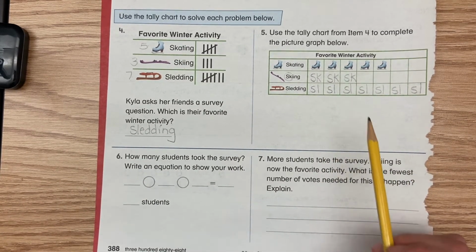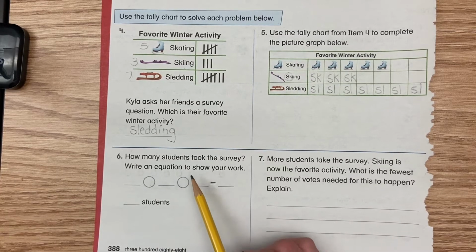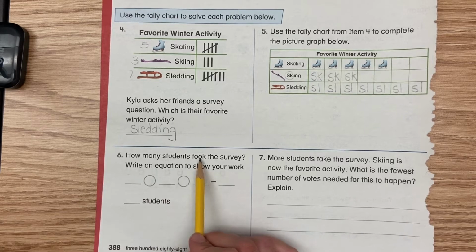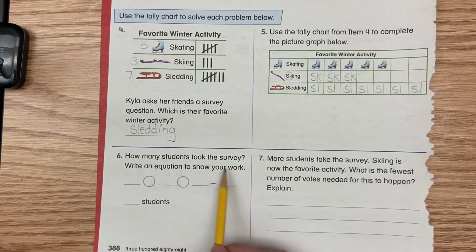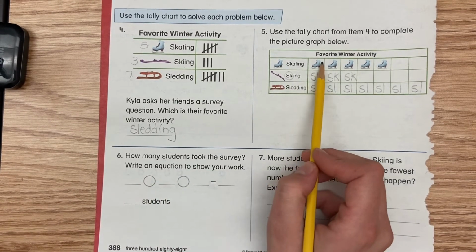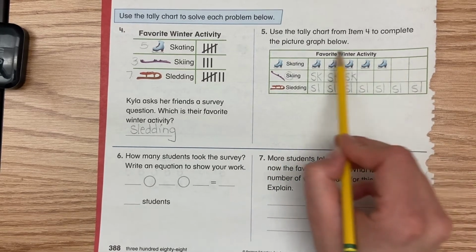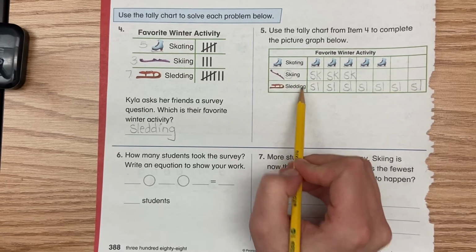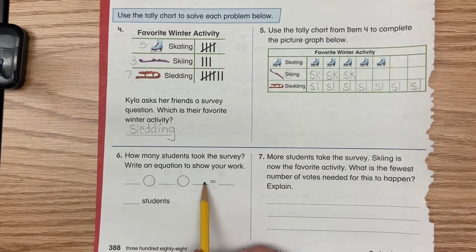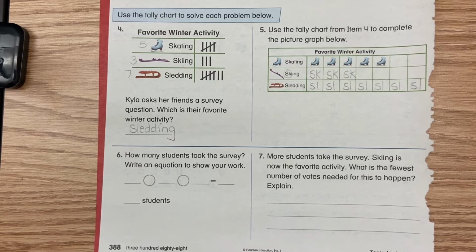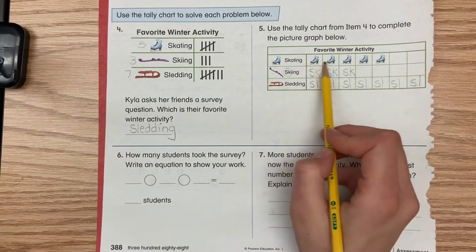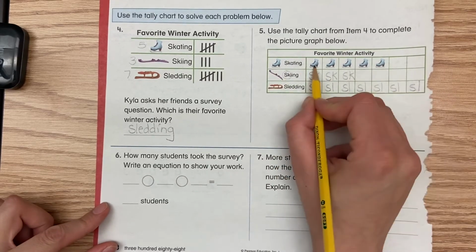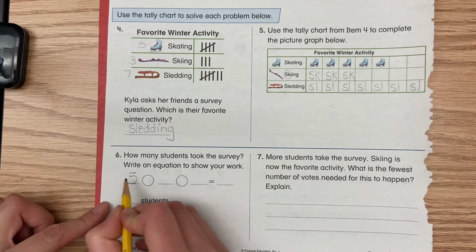Okay, now let's take a look at number 6. How many students took the survey? Write an equation to show your work. Okay, now we need to know how many students took your favorite winter activity survey in all. There are 3 different choices, which means I should have 3 different add-ins. Okay, let's take a look. 5 students chose skating, so 5 is going to be my first add-in.